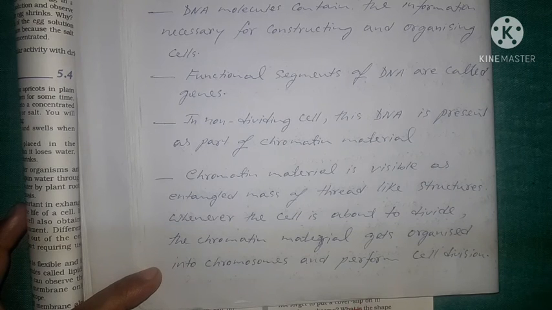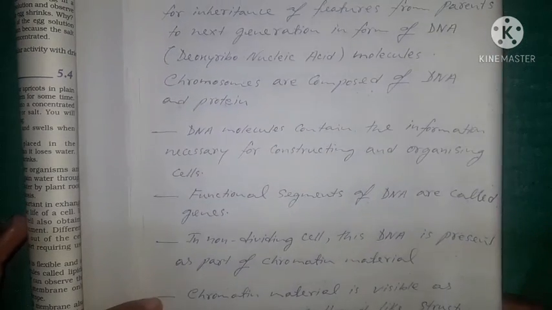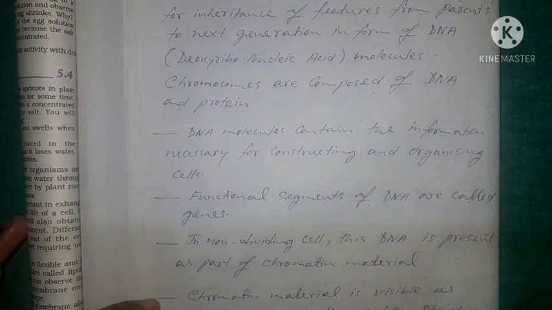So this is about the functions of chromosomes. With that, we end today's class. The rest of the things we will discuss in the next class.